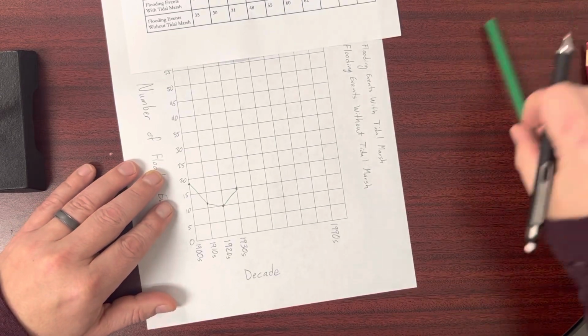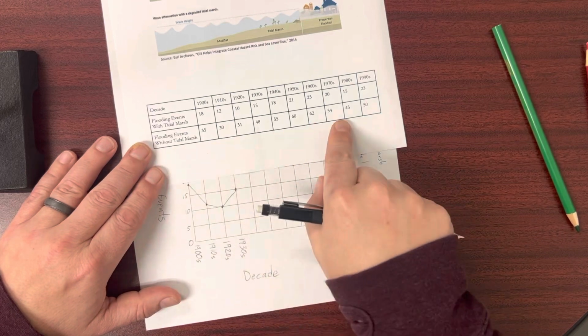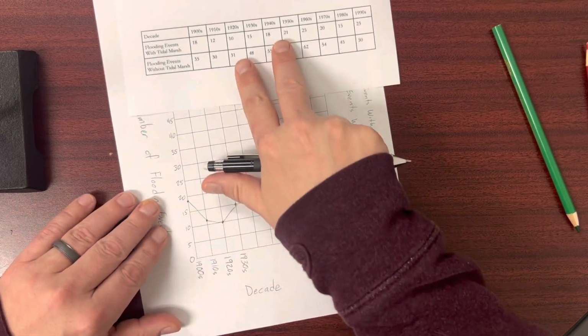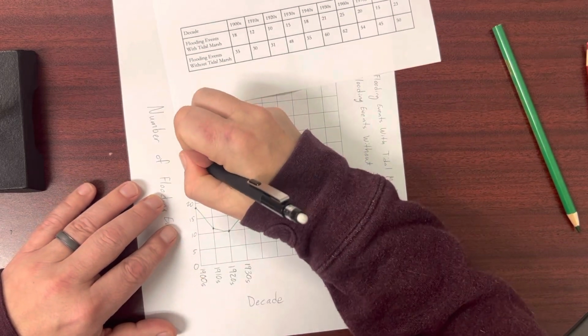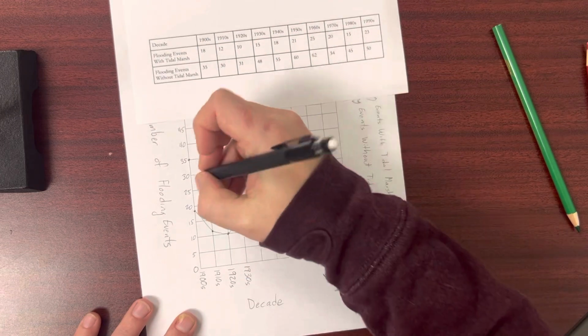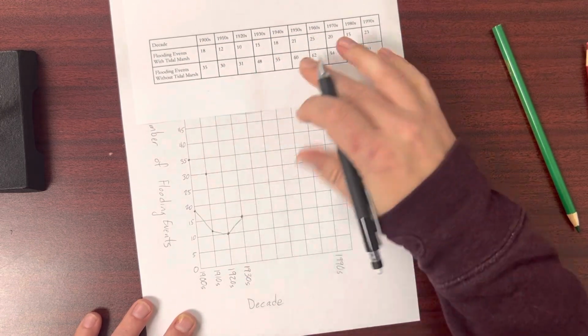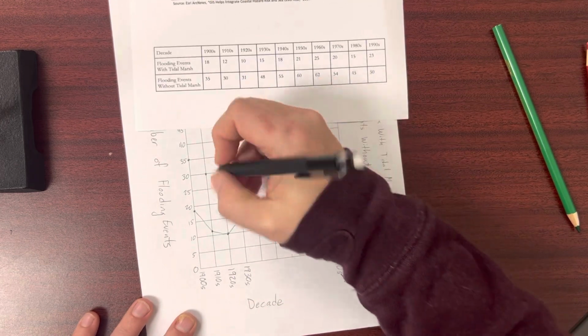And I'll do a couple of the flooding events without marshes as well. I'll show you what it looks like. So 1900s, 35. And then I have 1910s, 30. The 1920s is 31.